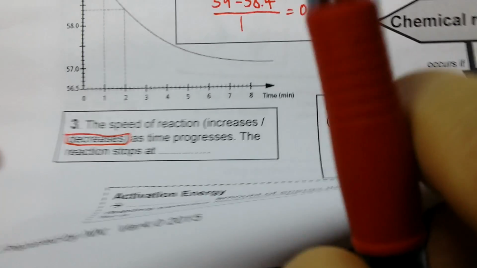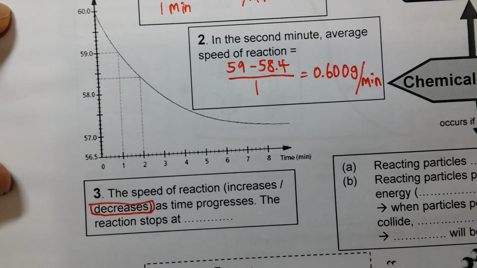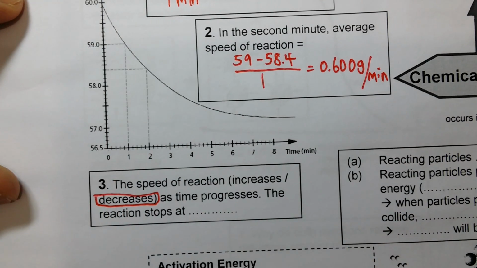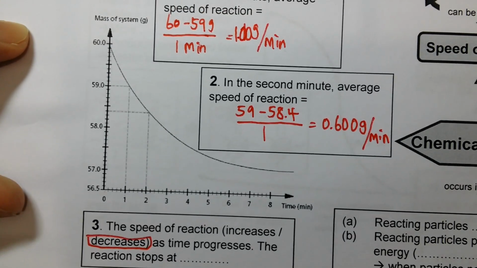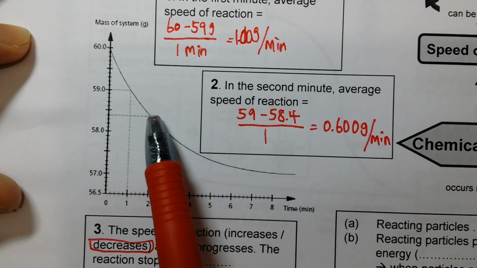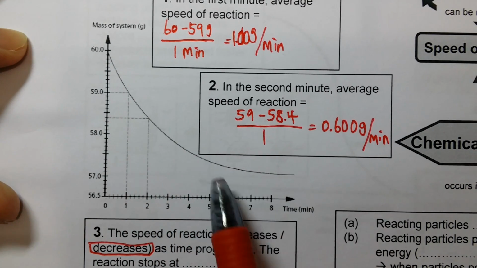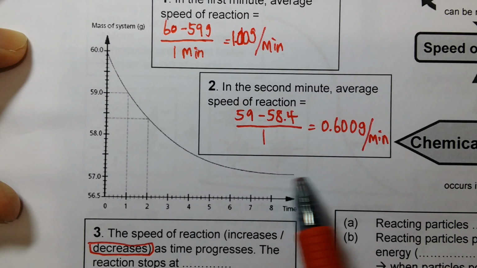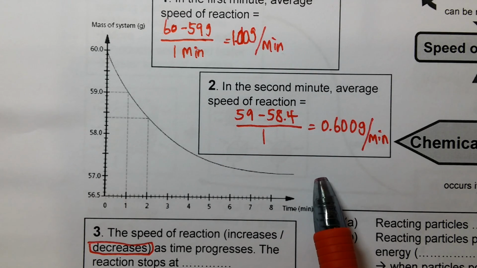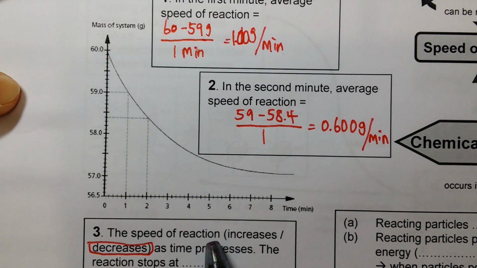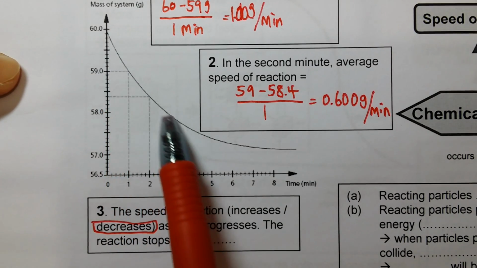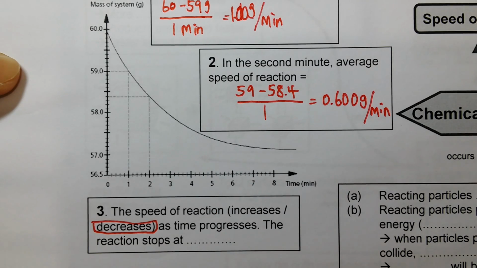Now let's look at the graph here. What would be the speed of the reaction? The speed of reaction is represented by the gradient. You can see that the gradient at the start of the experiment is steeper. After that, the gradient becomes more and more gentle, and finally it becomes horizontal. When it becomes horizontal, it means that there is no change in the mass of the system, which means that the reaction has stopped. That is why the speed of the reaction decreases, because the gradient becomes more and more gentle. As time progresses, the reaction stops.